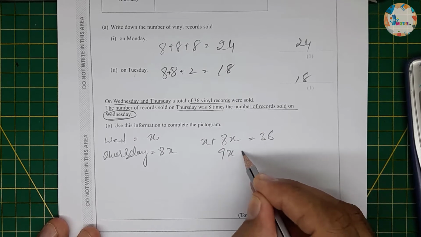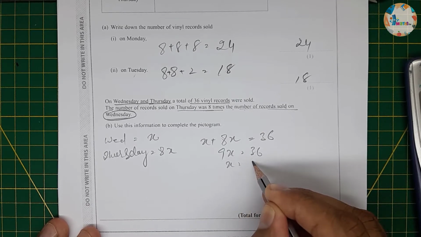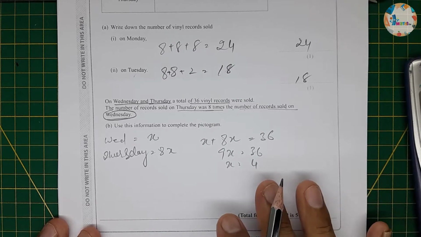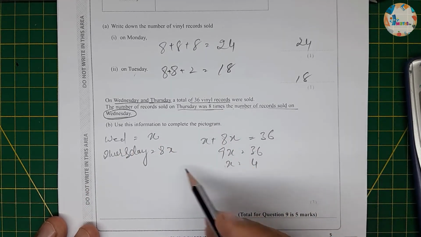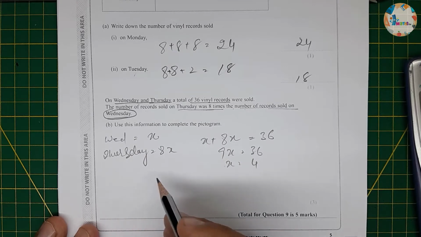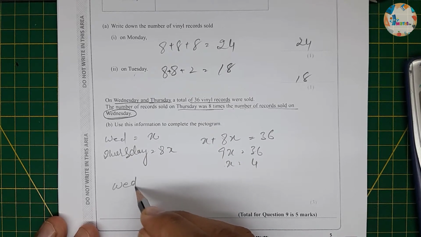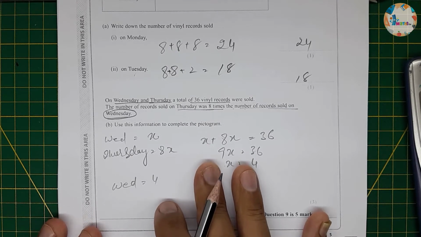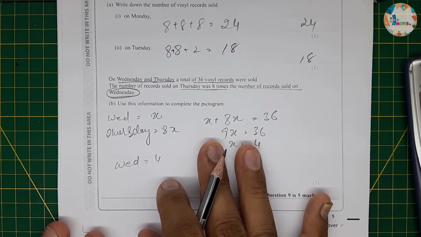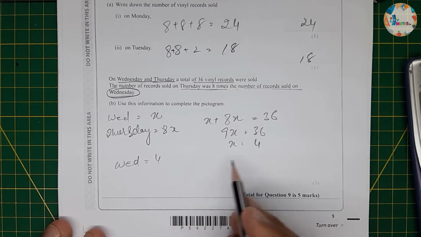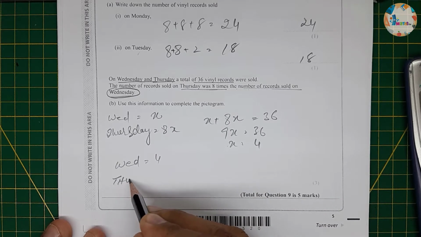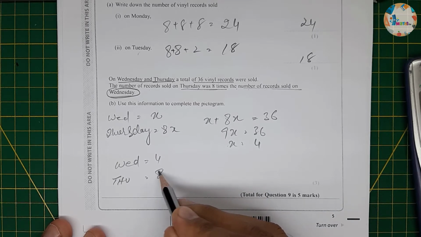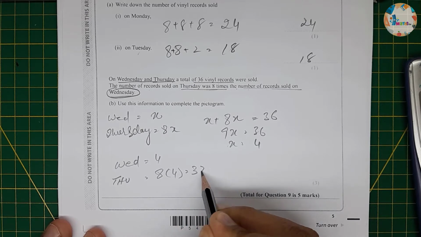So 9x will be equal to 36 and x will be equal to 4. Use this information to complete the pictogram. So Wednesday will be 4 records and Thursday will be 32 records. So Thursday will be 8 into 4, which is equal to 32 records.